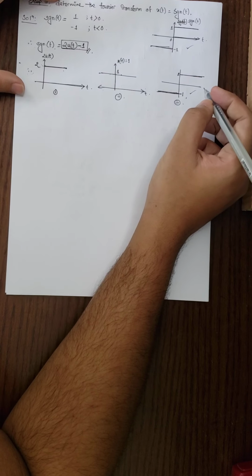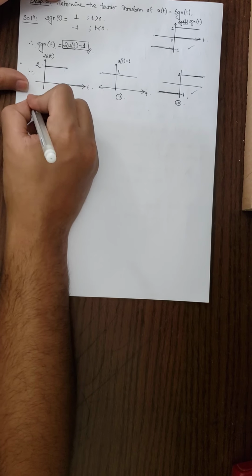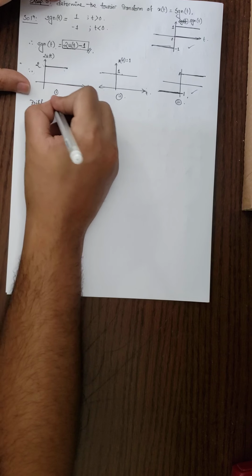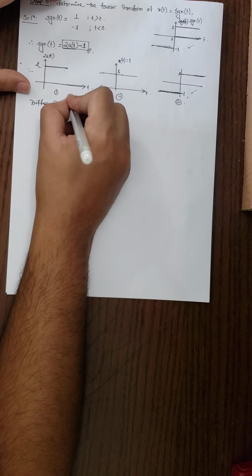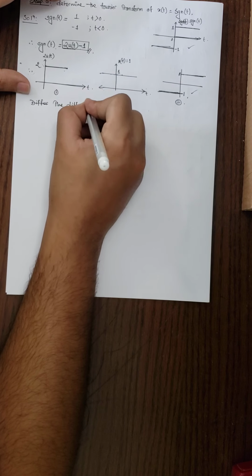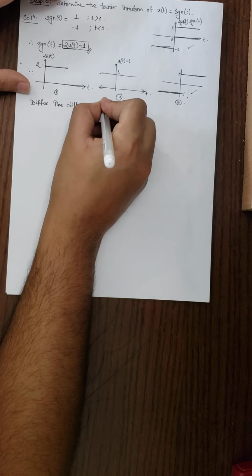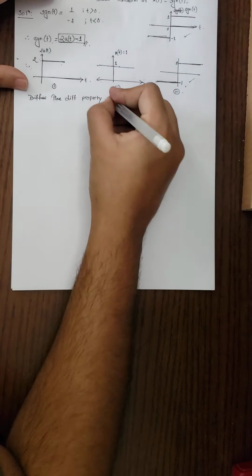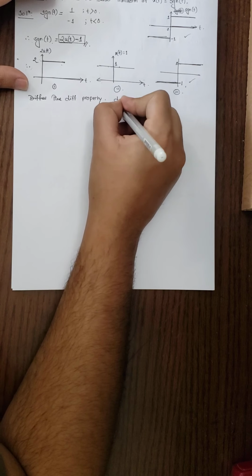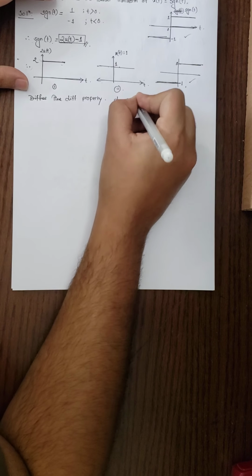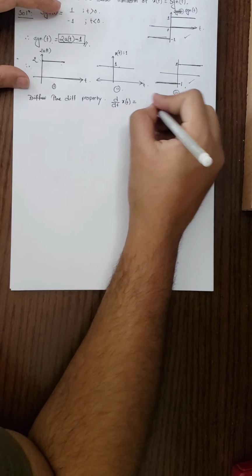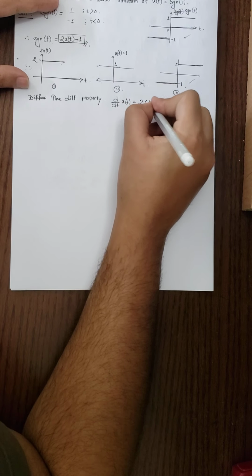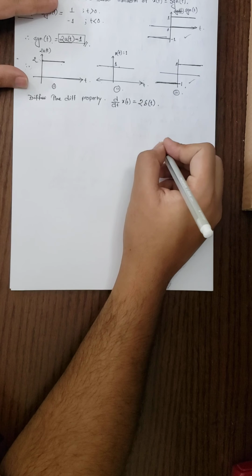Now if you remember the differentiation property, the time differentiation property, we can write d/dt of x of t to be equal to twice delta t.